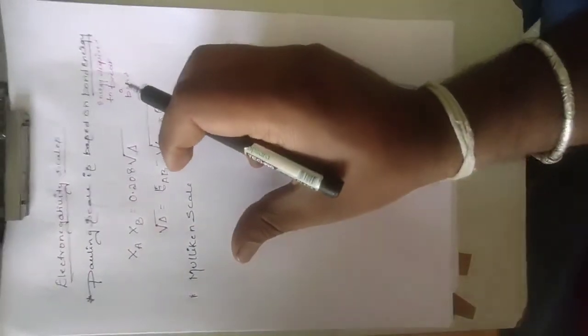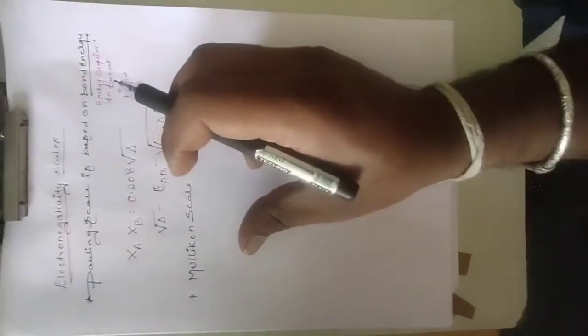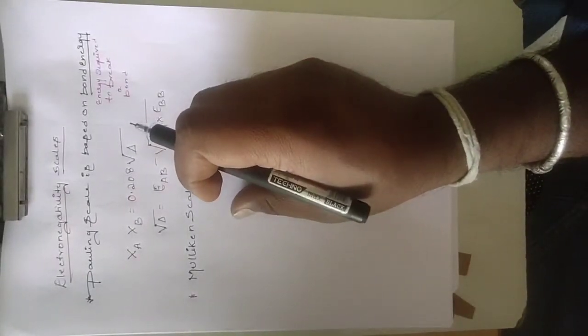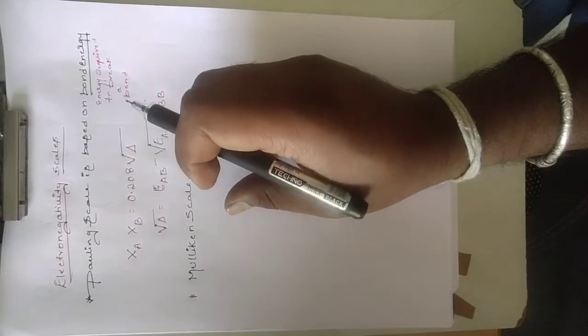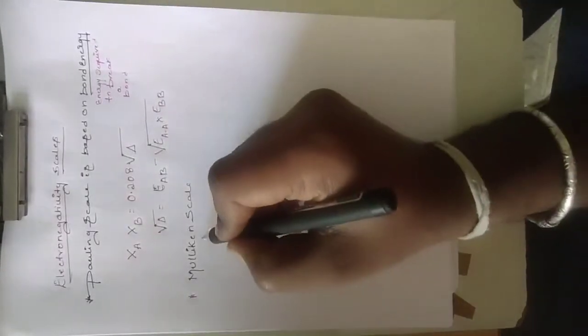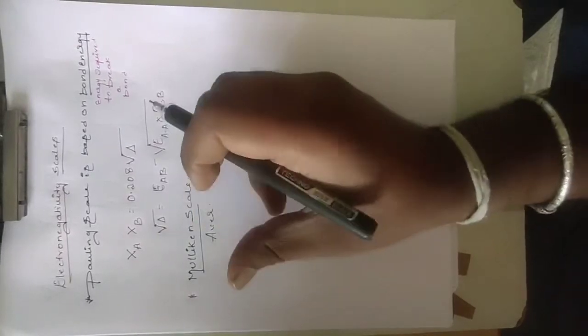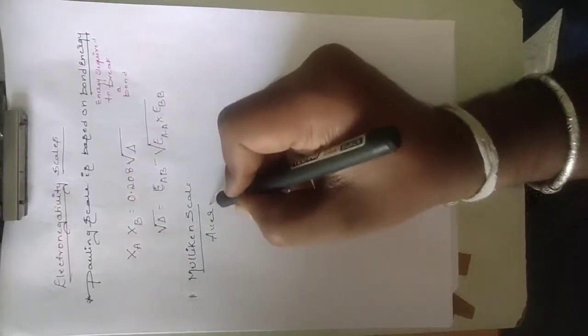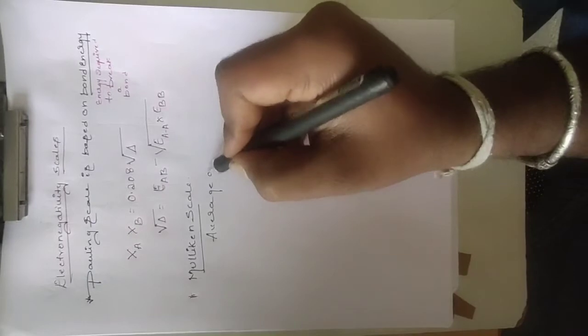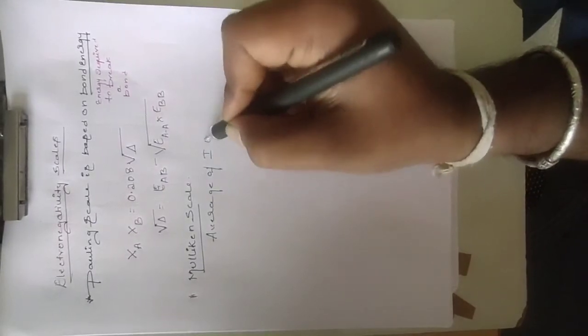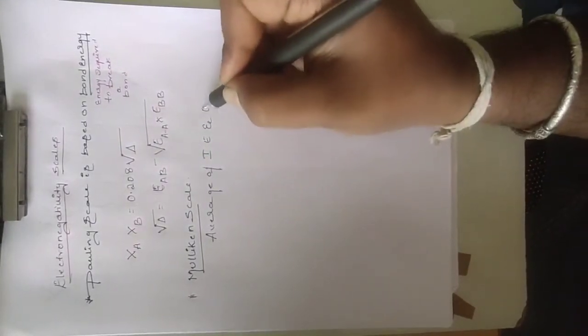The Mulliken scale gives the average of ionization energy and electron affinity. To measure on the Mulliken scale you use the average of ionization energy and electron affinity.